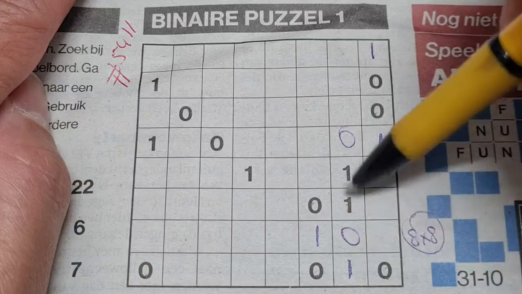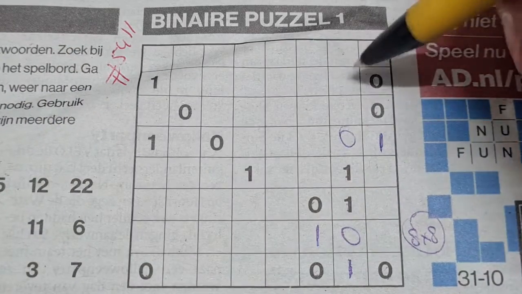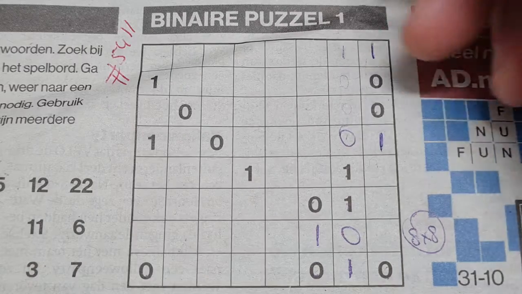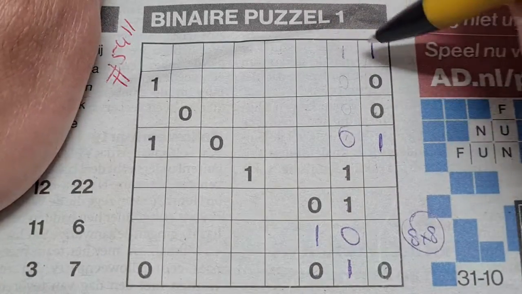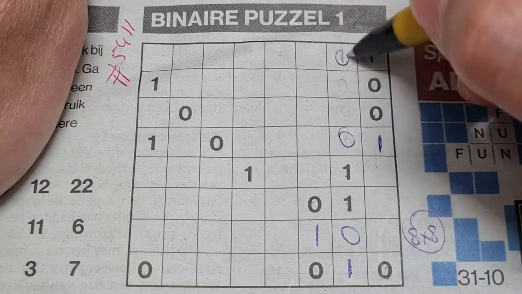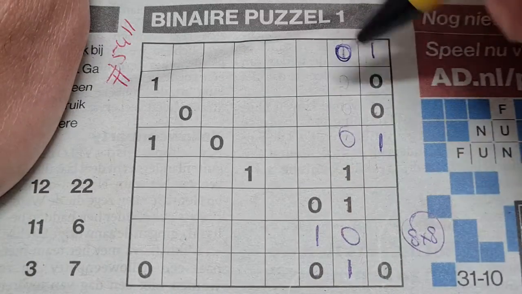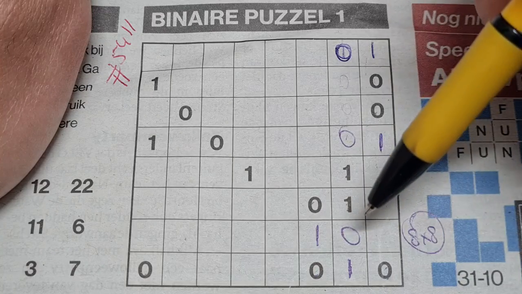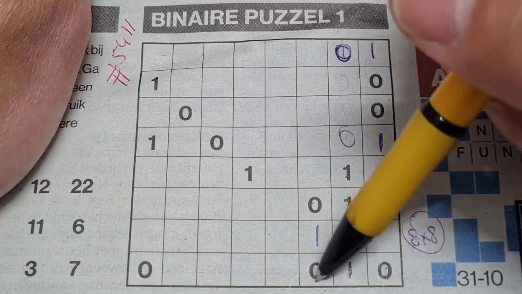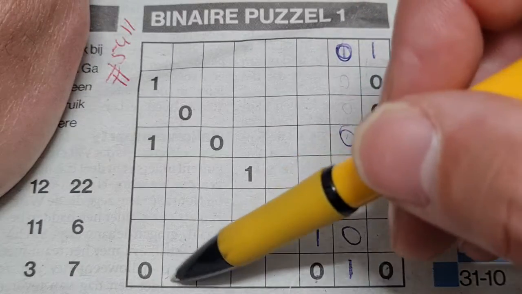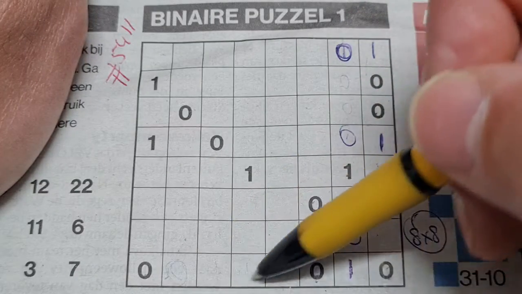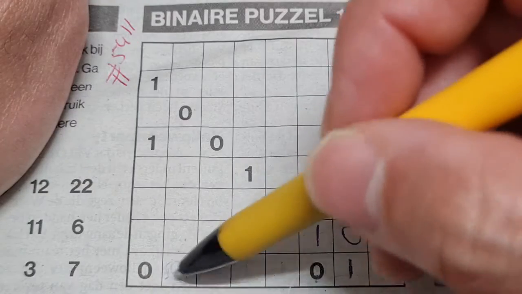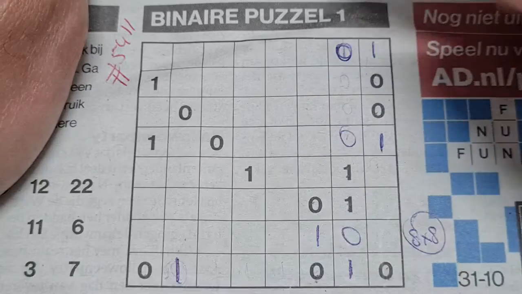We have here 1, 2, 3 ones. If I place number 4 here, then we have 3 O's in a row in this column. Not allowed, one of the rules, so this can be 1. This should be an O. Alright, I need to think. We have here 3 O's. If I place number 4 here, then we have 3 ones in a row in this last row. Not allowed, one of the rules, so this can be no. This should be a 1.